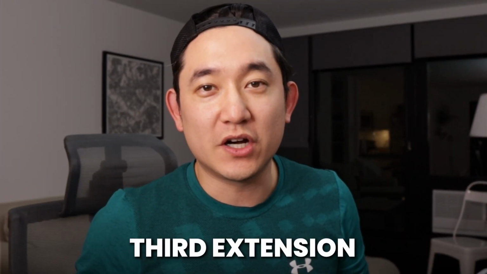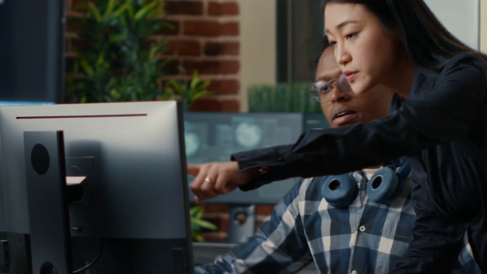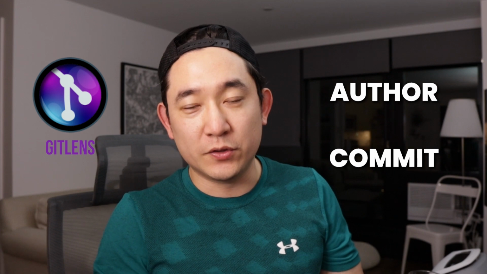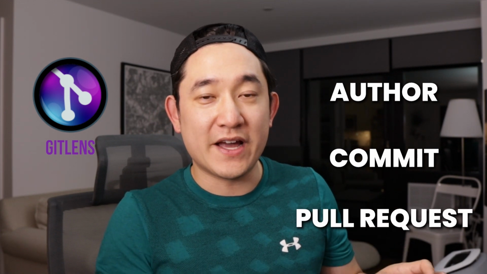The third extension I want to talk about is called GitLens. If you're in a big team, you're going to have a lot of your engineers touch different parts of the code. Sometimes you're going to ask yourself, what the heck is this line of code? Who wrote it? Why did they write it? It's all confusing to me just looking at it on face value. With GitLens, you're going to be able to see the author of the code, the commit related to the code, and also the pull request for that code change. This is really cool. Let me show you an example.